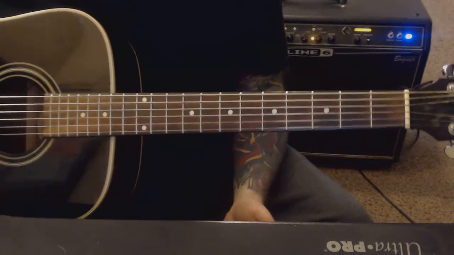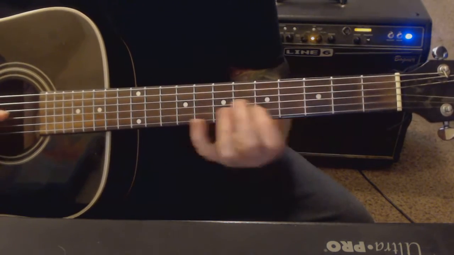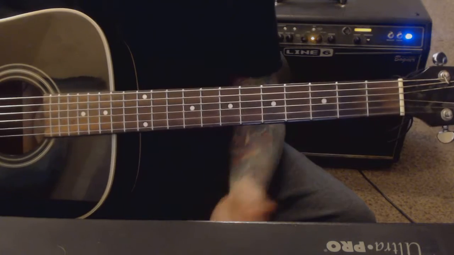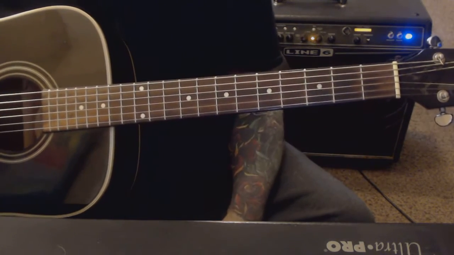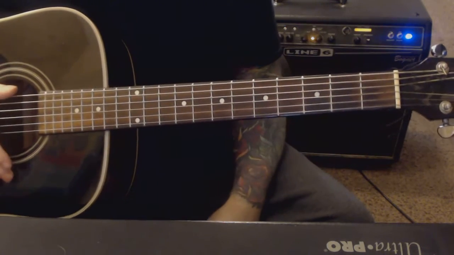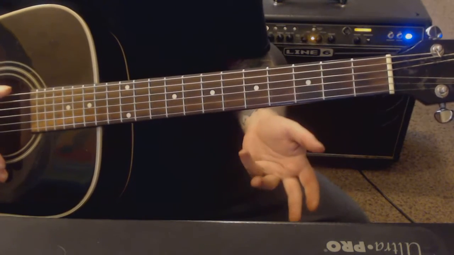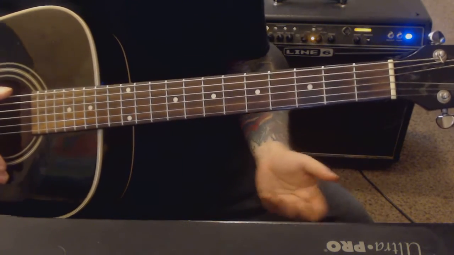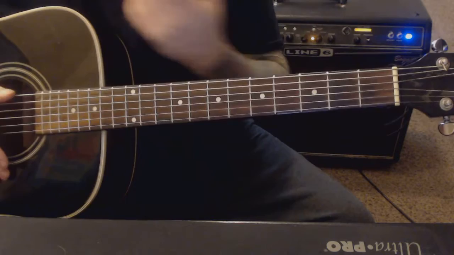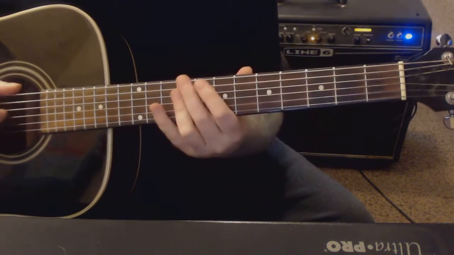I just sit around, you guys, and work on all these weird combinations. But that one right there, I just thought, well, you know what, I need to share that because it just sounds great in every key.